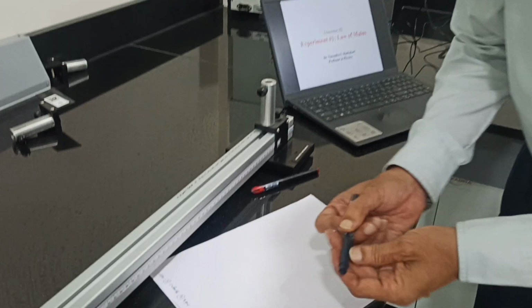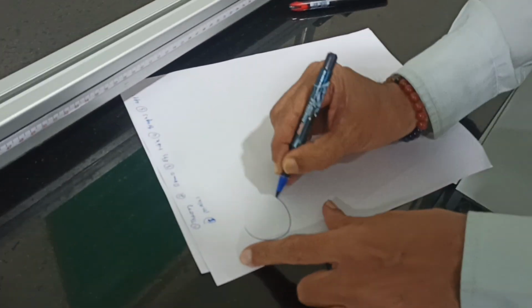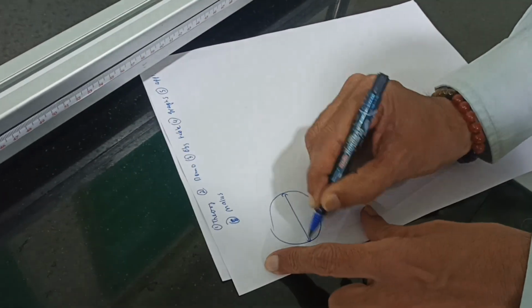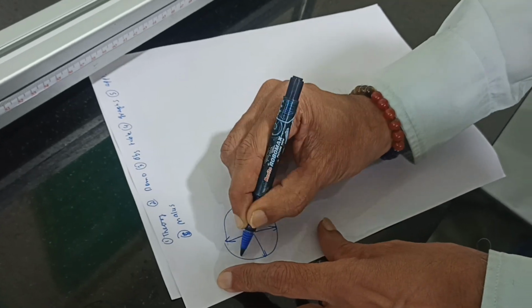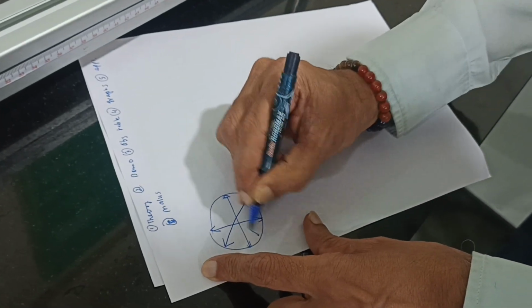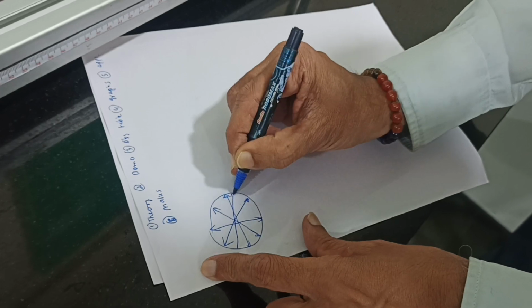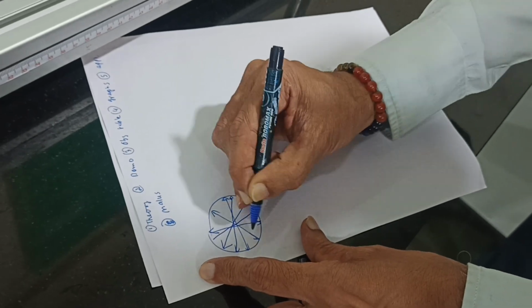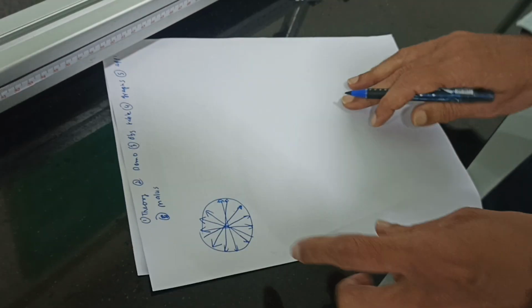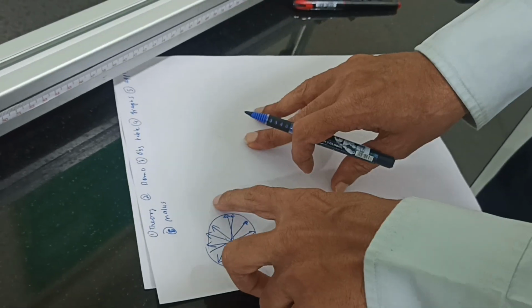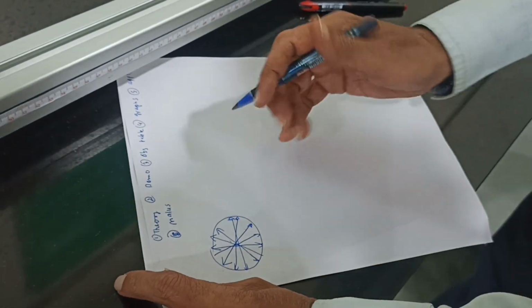Let me explain the difference between unpolarized light and polarized light. Unpolarized light is light which vibrates in all possible directions. You take any angle, there will be a vibration along that direction. So the light is coming towards you and it has electric vibrations in all directions.